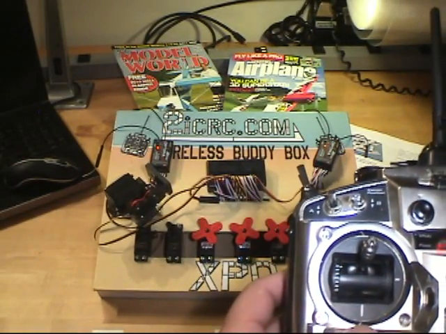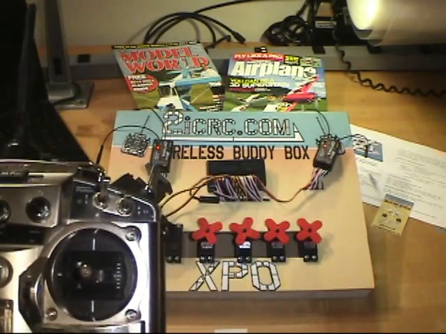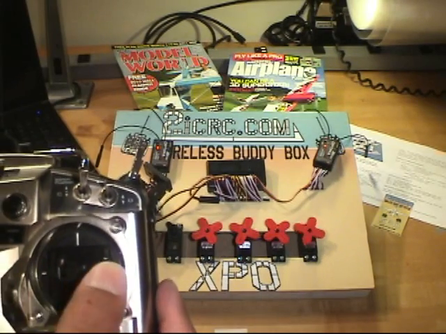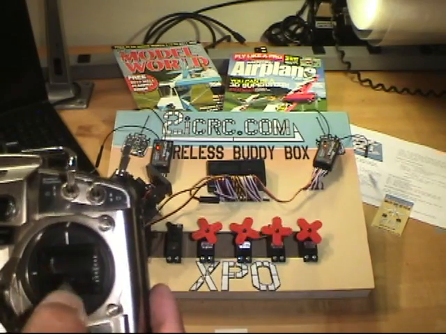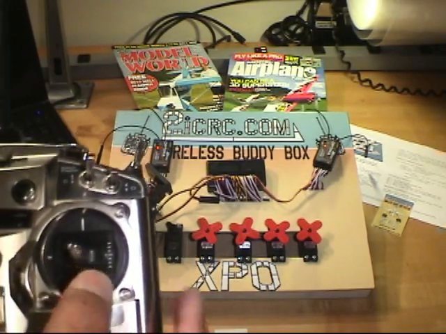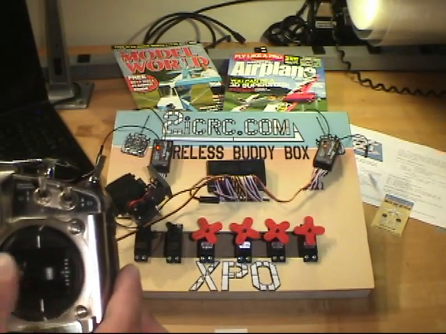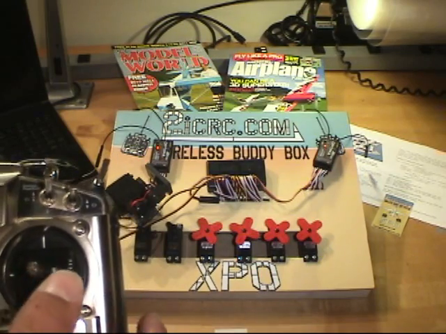So we see with the channel mixing that when I move the aileron, the camera pans. When I move the elevator, the camera looks up and down. I can of course change the gains on the mixing of the transmitter to make the camera look either further left and right or further forward or down.